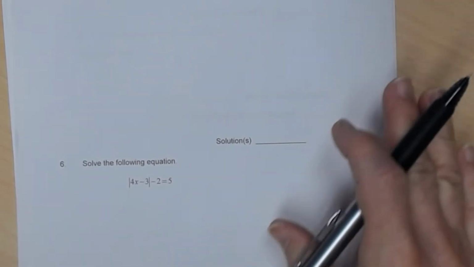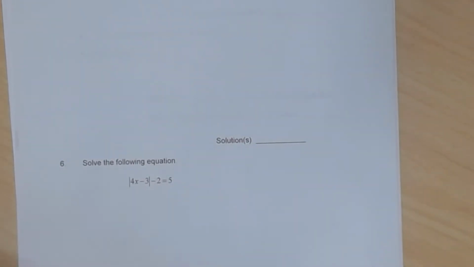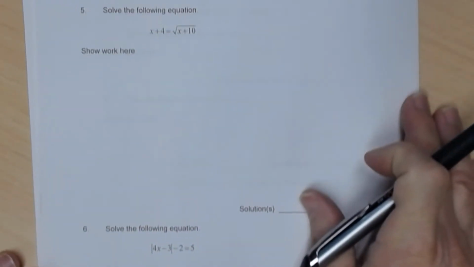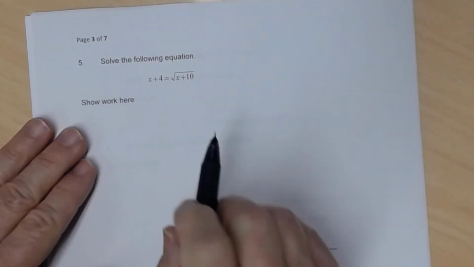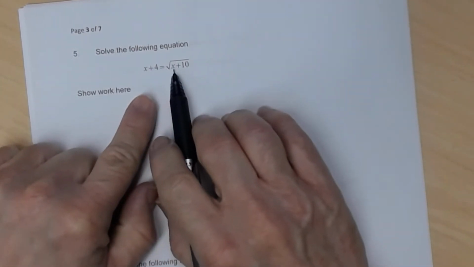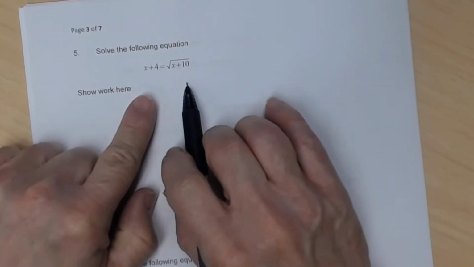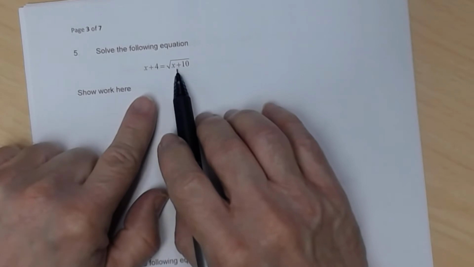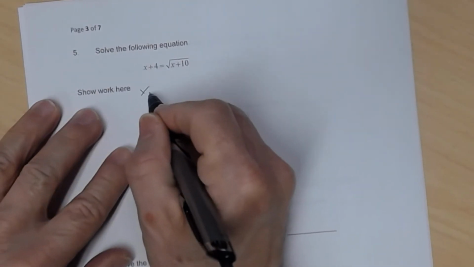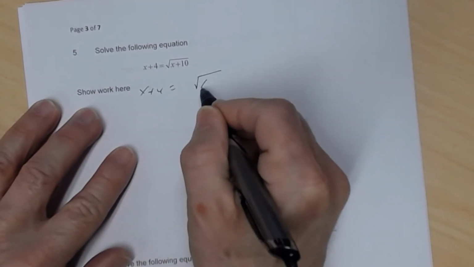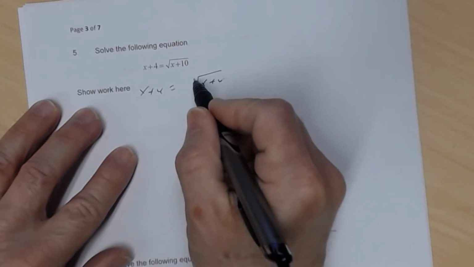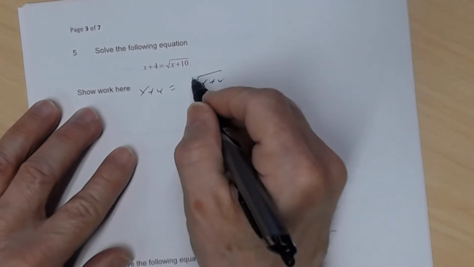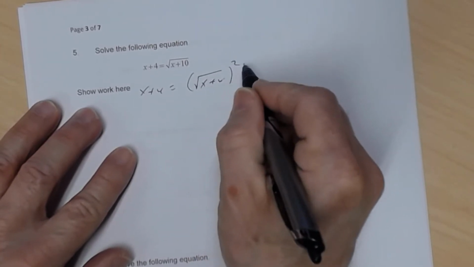All right, now, this number 5 is on both versions of the test. Here you notice that this is a radical equation, in particular a square root. When solving a radical equation, I get the square root by itself, which it is. Once it's by itself, to get rid of the square root, the index is 2 right here, so the opposite is to square both sides, just like this.